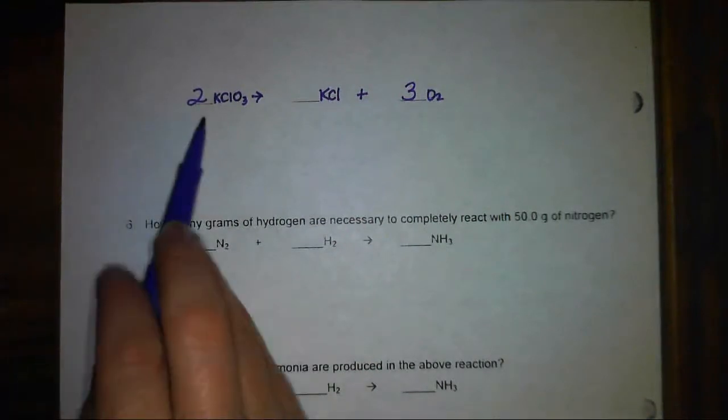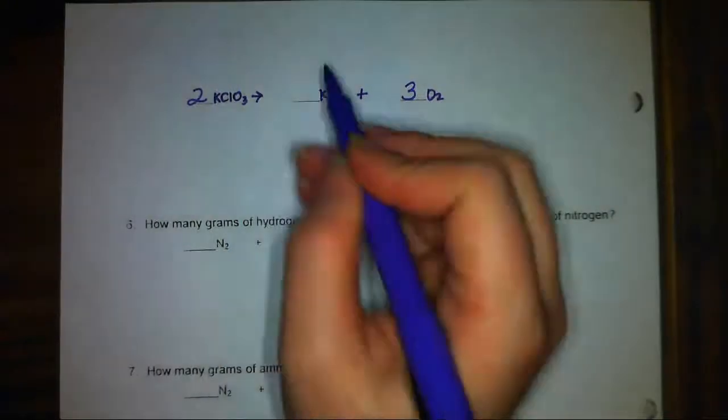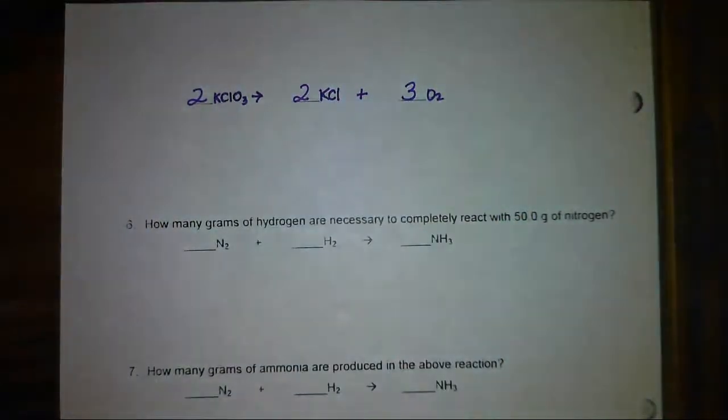I have 2 potassiums and 2 chlorines on the reactant side. I have potassium chloride together on the product side. If I change that coefficient to a 2, my equation is now balanced.